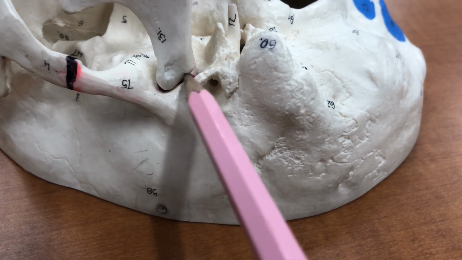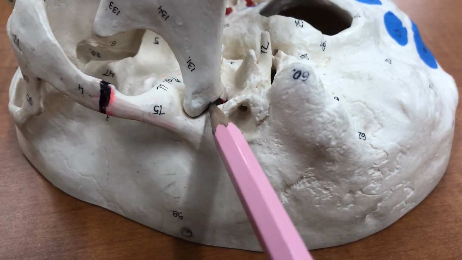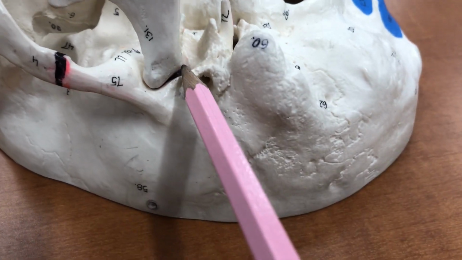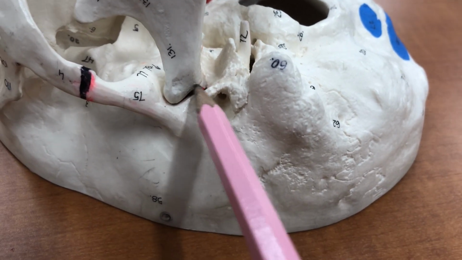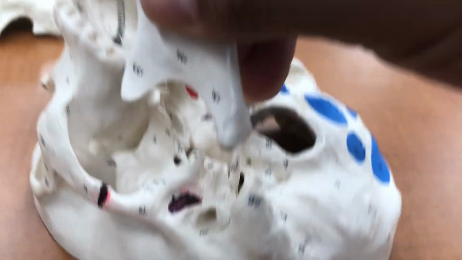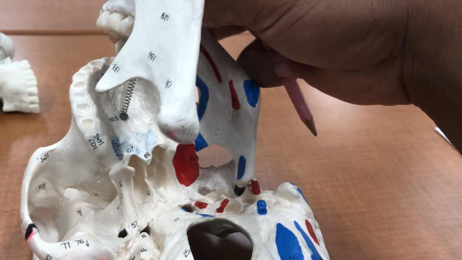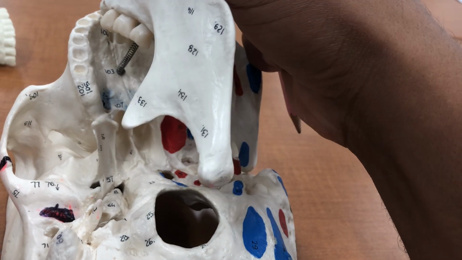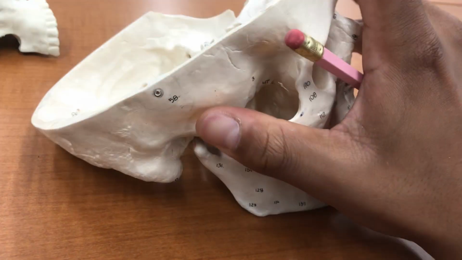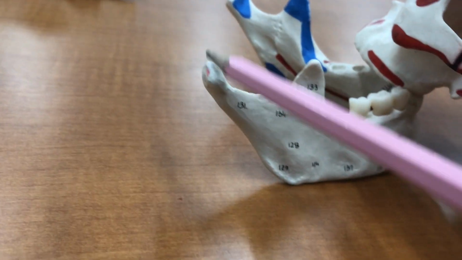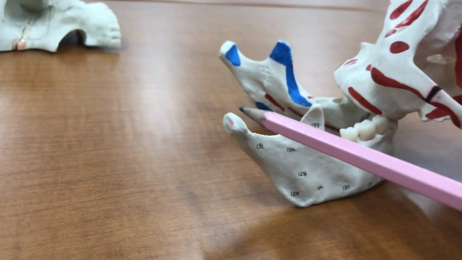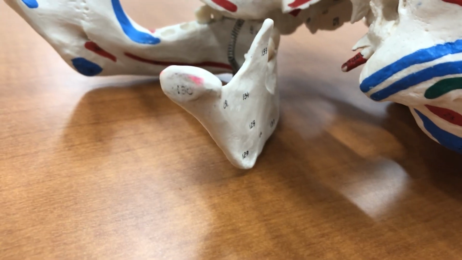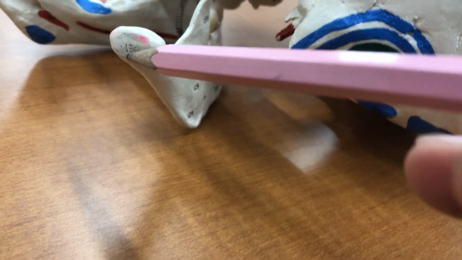This right here is called the mandibular condyle, or the mandible condylar process. It's right here, right there. That little red spot on the left of number 131. I'm going to flip this over just for you to have a better look at it. Where my pencil is resting is a mandible condylar process right there. And it is number 130.